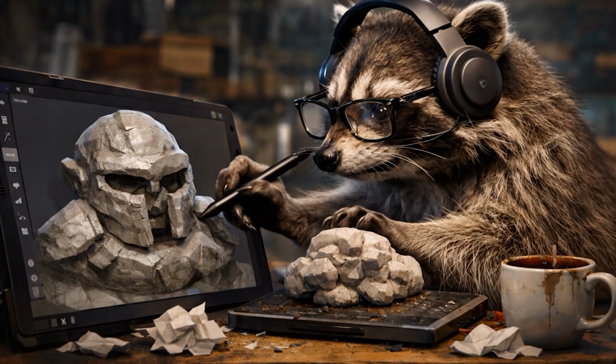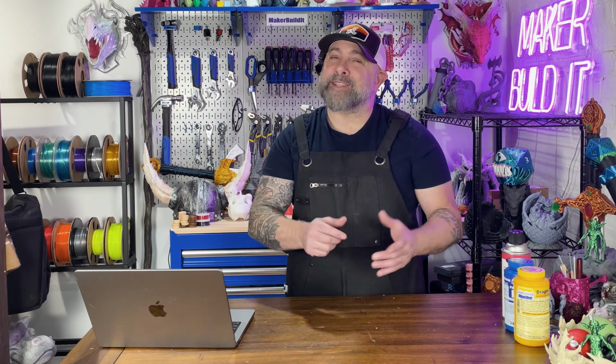Ever look at a 3D model and go, wow, that looks like a raccoon carved it using Wi-Fi? Yeah, same, but today we're fixing that. Because great models aren't just about shape, they're about texture. The tiny details that make something look handcrafted versus making it look like it came fresh off a cursed STL.